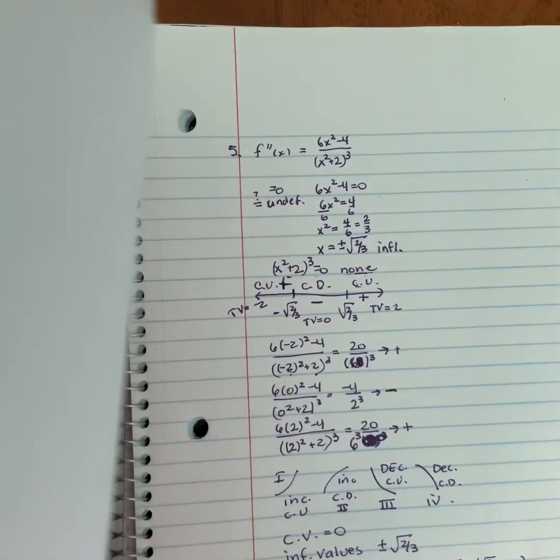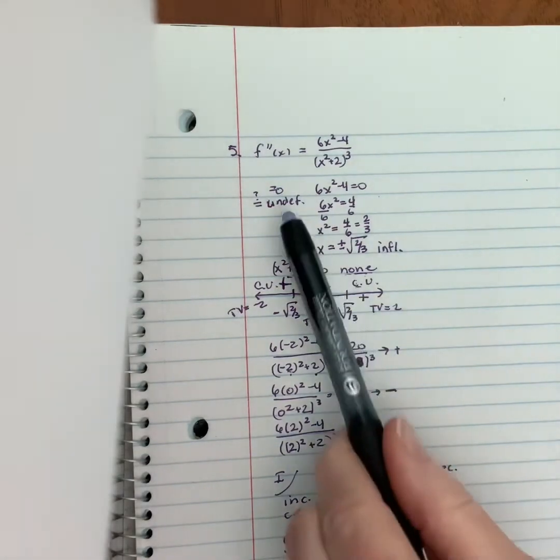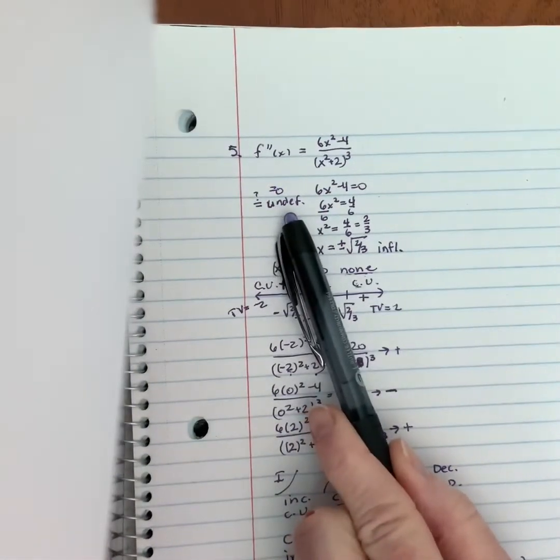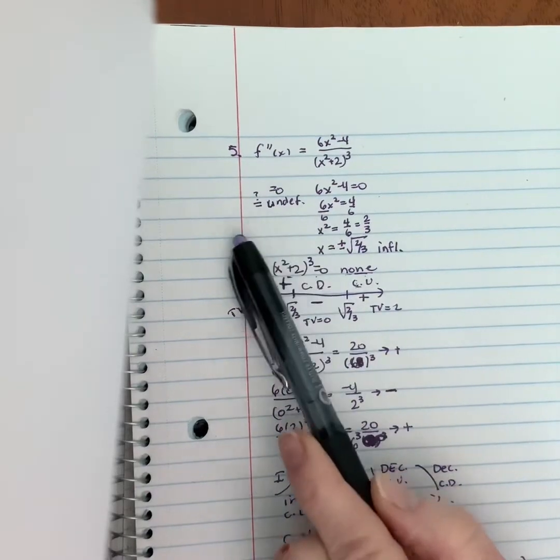All right, here's the third attempt at this problem. This page is the one I just turned to a minute ago, and we're going to do step number 5, which I've just numbered 5. It doesn't matter, but it's for the second derivative. The second derivative is already done. It's 6x squared minus 4 over x squared plus 2, the whole quantity to the third. So we set that equal to 0. We try to make it undefined, and that will give us what are called inflection values.